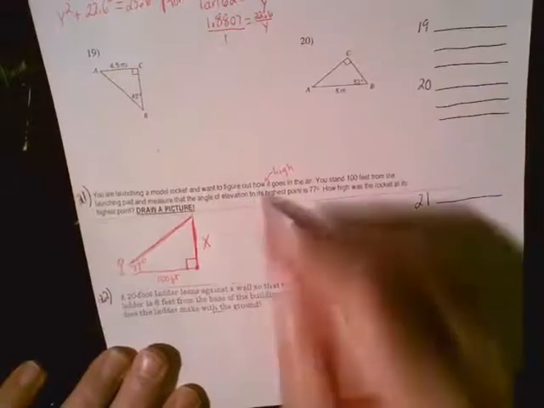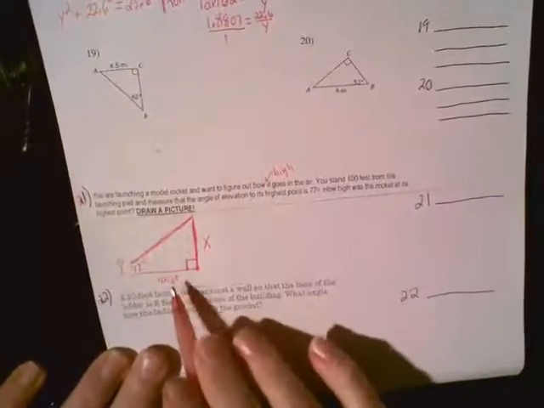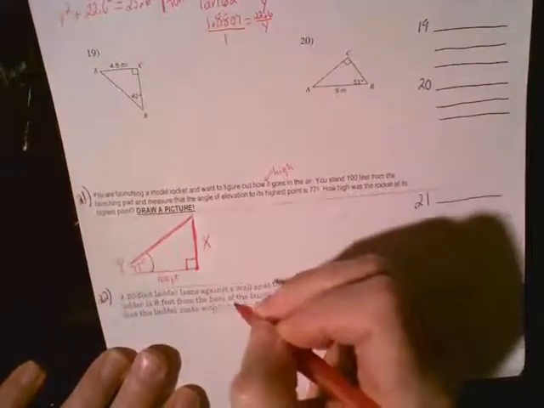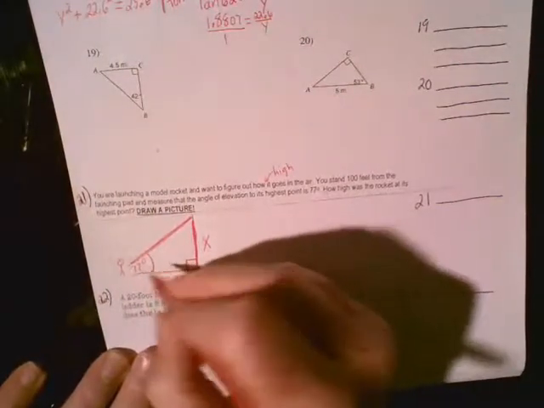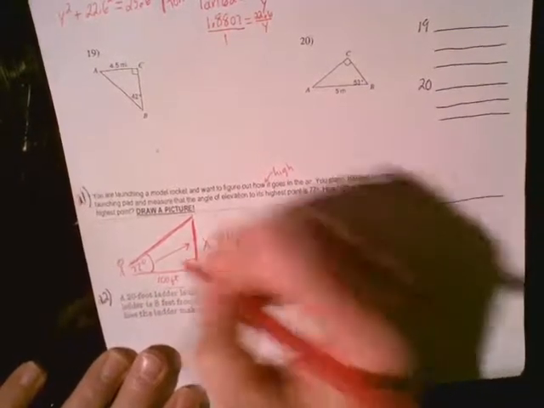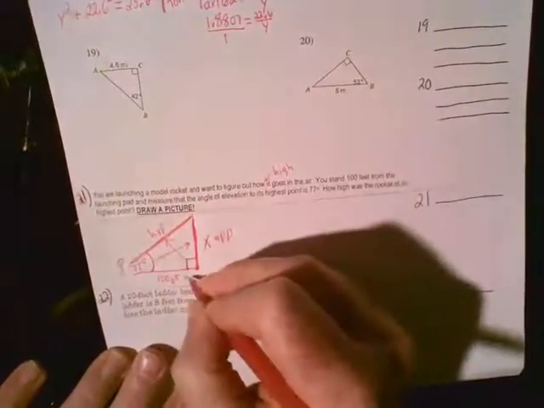This is the kind of problem that we're going to do a lot more on the next assignment, where you actually have to draw the picture. Doesn't have to be anything spectacular, but you draw the picture and set it up from that. You're going to label this triangle. We're dealing with this 77-degree angle. That's probably the one we want to deal with because it's the one that we know. That's your opposite leg. That's your hypotenuse. This over here is your adjacent leg.